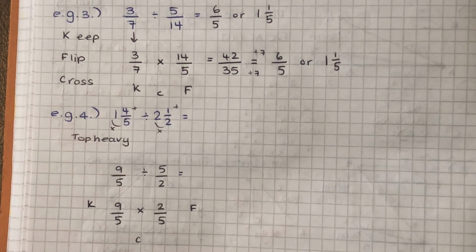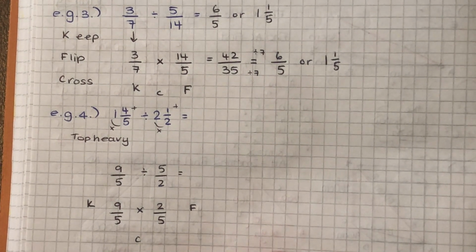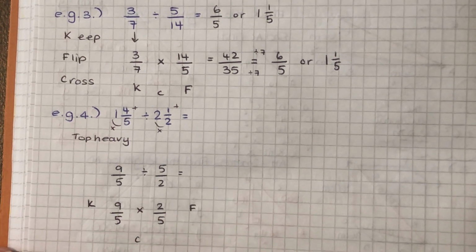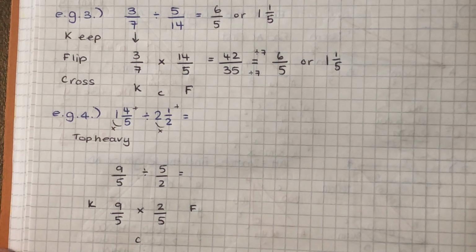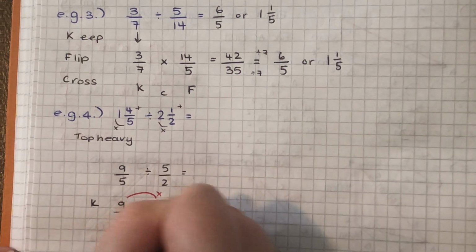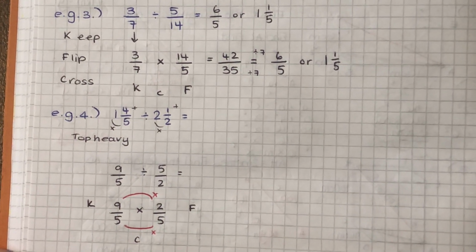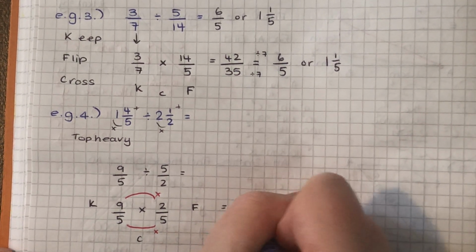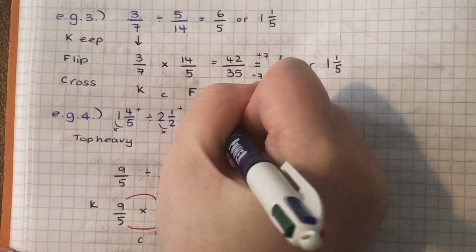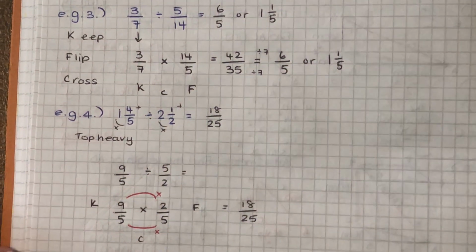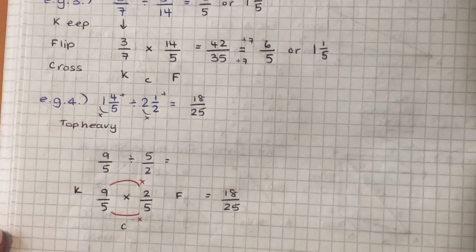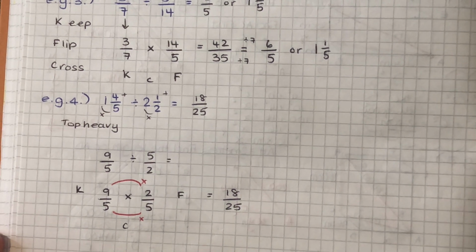Now you can simplify things if they do simplify. This one doesn't at the moment. I might do one more example so that you can see that you can actually cancel them before you multiply or divide. Then we can just multiply them together. So multiply 9 and 2, and 5 and 5, and we would get 18 over 25, which doesn't simplify. We can't make it a mixed number because the number on the top is smaller than the number on the bottom. I'm just going to do one more example.